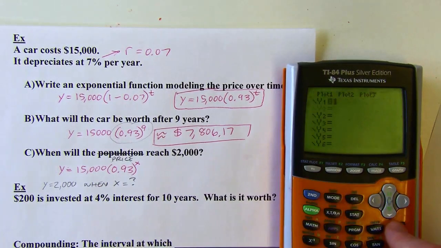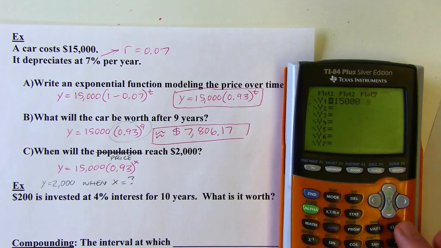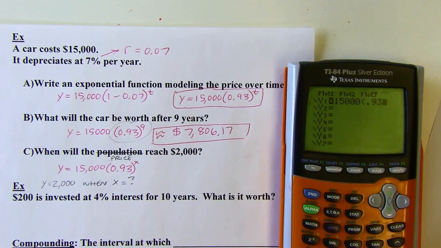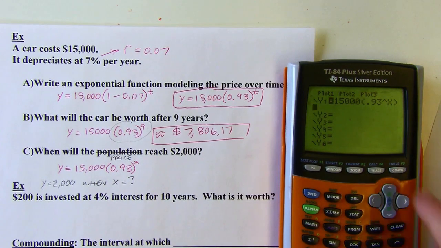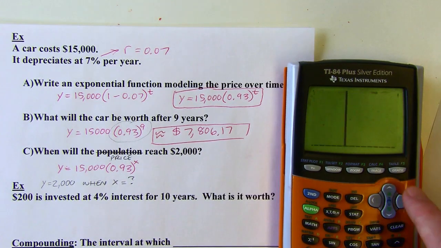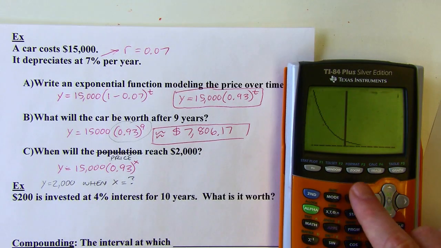Okay, so let's see. I've got 15,000 times 0.93 raised to the x, and x is this button right here, right? Okay, and you could put the exponent on the outside of the parentheses. That should be fine. Okay, once you got it in there, hit the graph button, and I have a weird graph going on my calculator, weird zoom going on my graph right now.